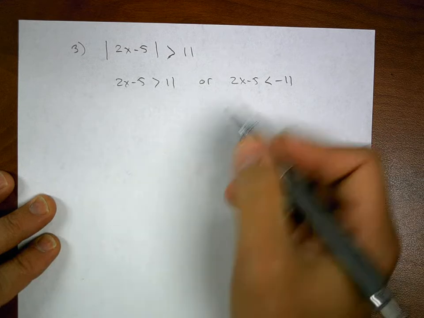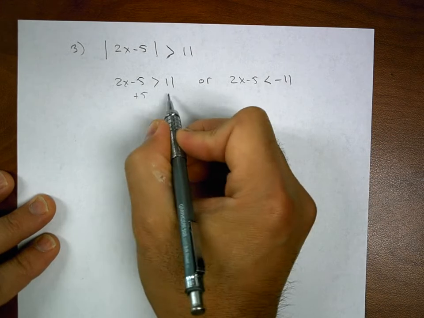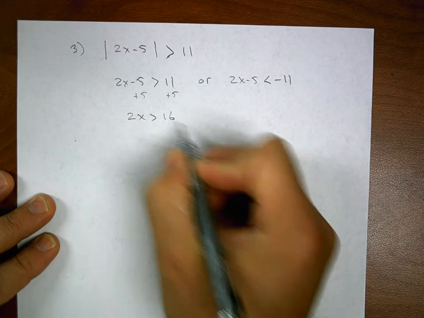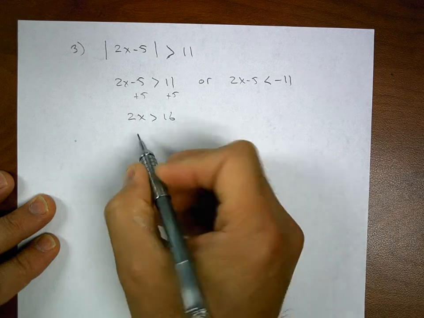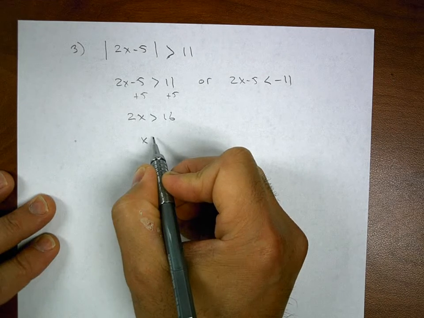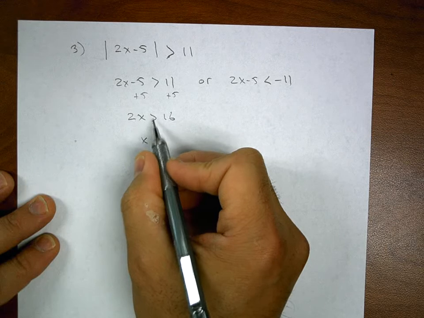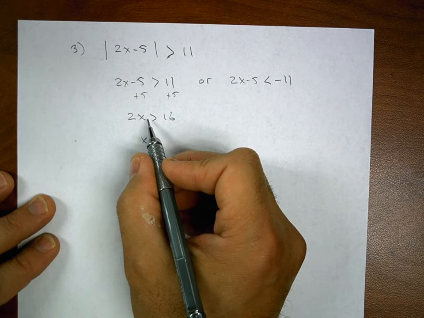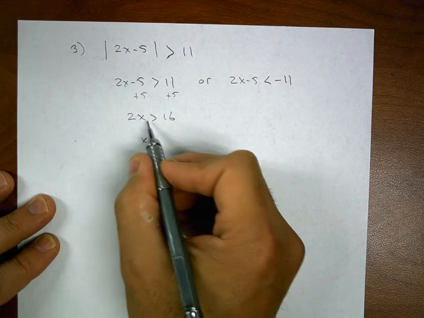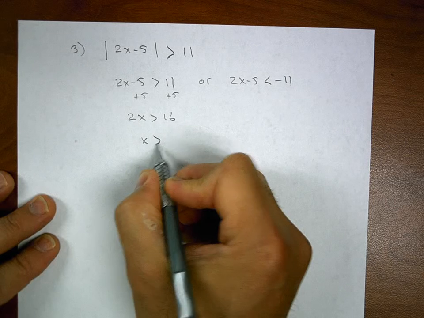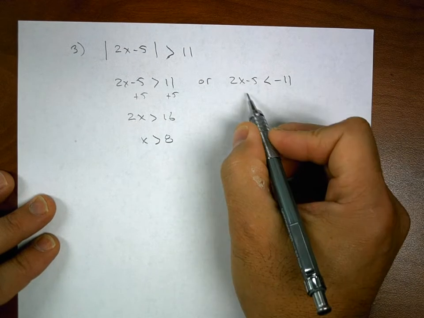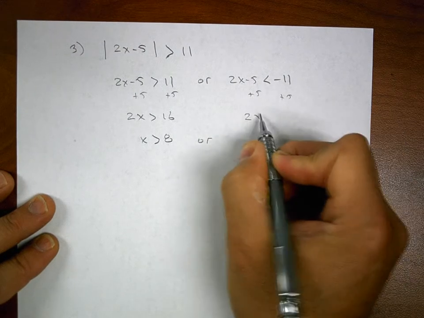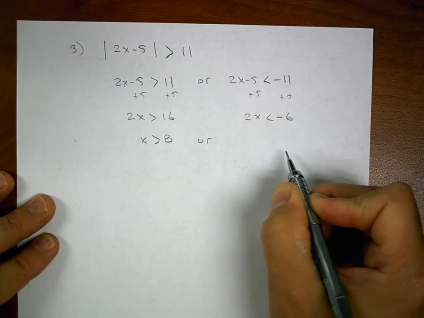All right, so let's go ahead and solve it. We add 5, we add 5. 2x is greater than 16. So divide by 2, so x is greater. By the way, when do we ever switch these signs, the directions? If you divide by a negative, or even multiply by a negative. But we're just dividing by positive 2, so this stays the same, greater than 8. Okay, let's go ahead and solve this one. So add 5, 2x less than negative 6, right?